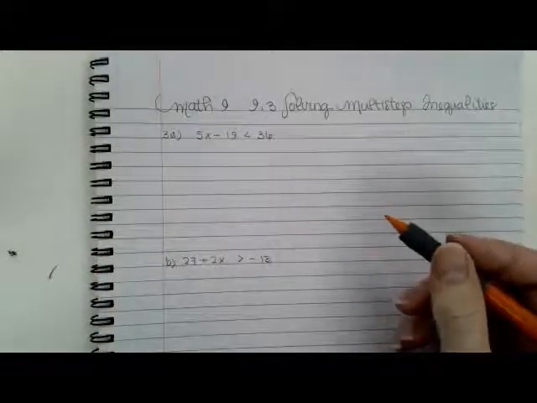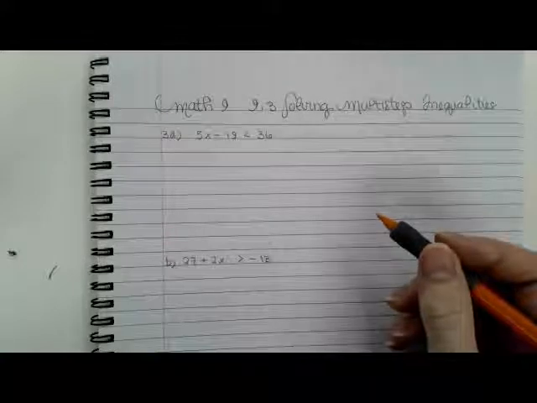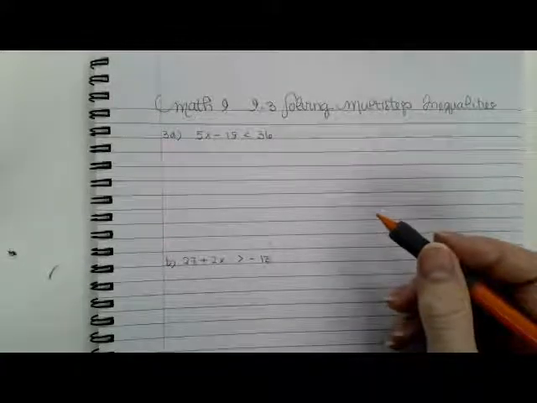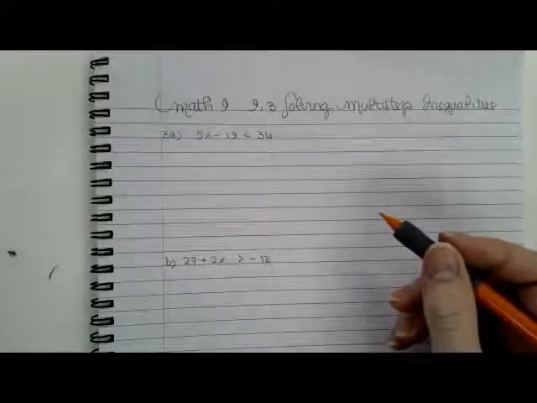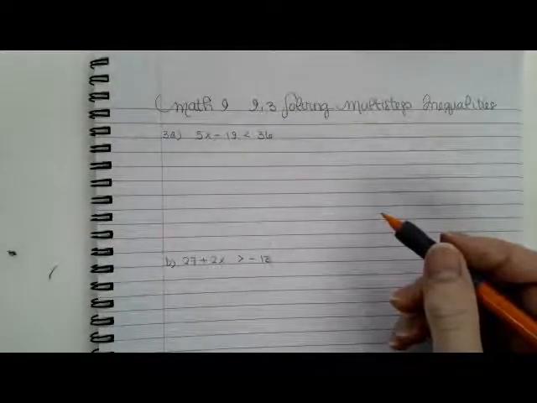Okay, Math 9, here we go with 9.3. This is solving multi-step inequalities, and you're going to find this is exactly the same as yesterday, except now they're going to add another step. So we'll do the exact same thing. We will solve, and then we will verify the boundary, and we will verify another point. So here we go.